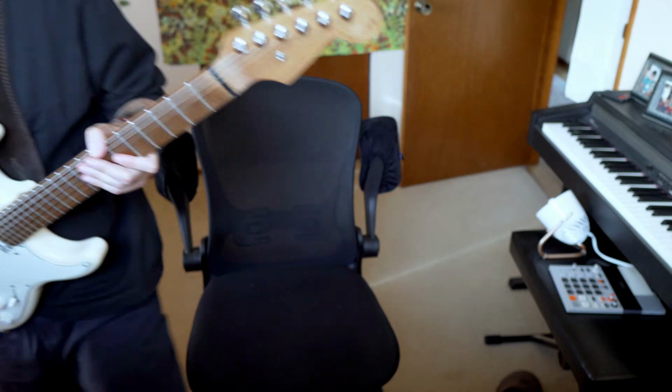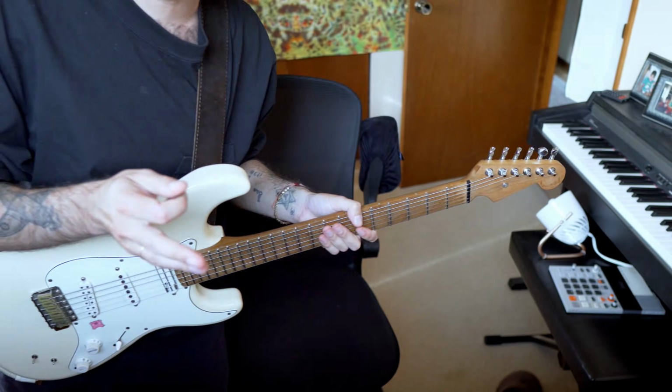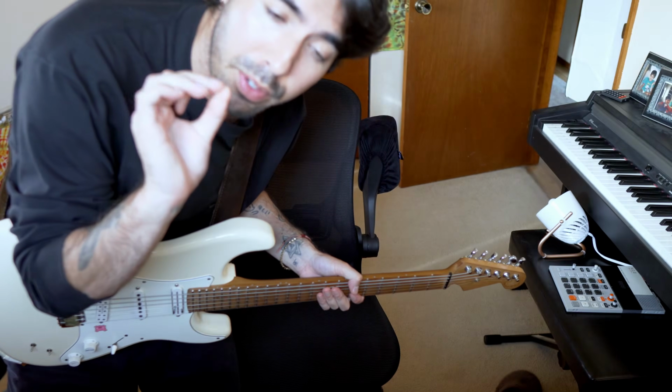Okay, so we're going to go the opposite direction as Mixolydian. Instead of going from C to B flat, we're going to go from C to D.